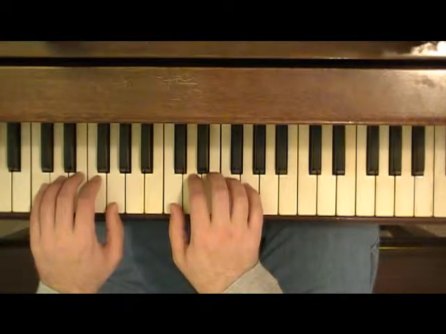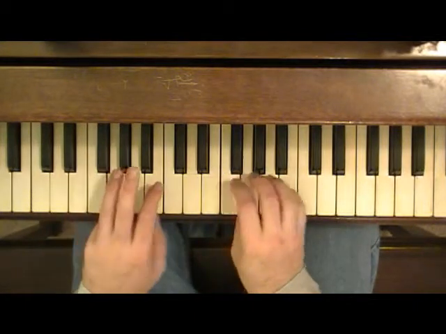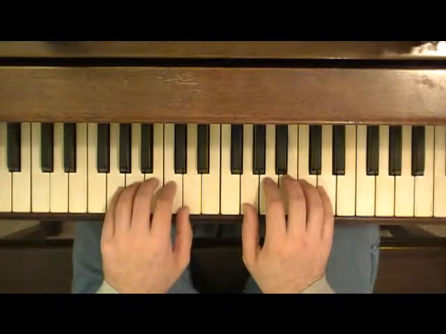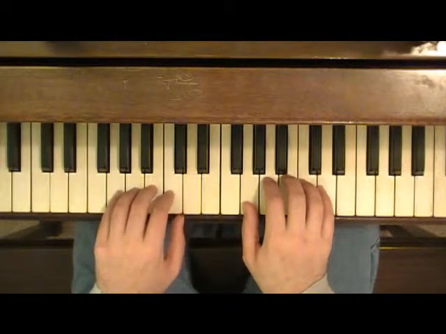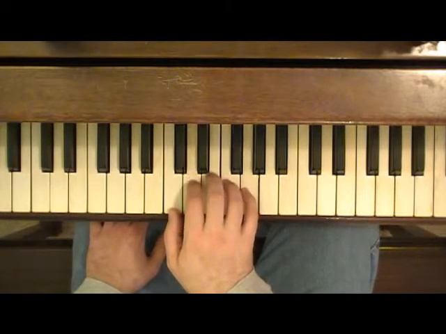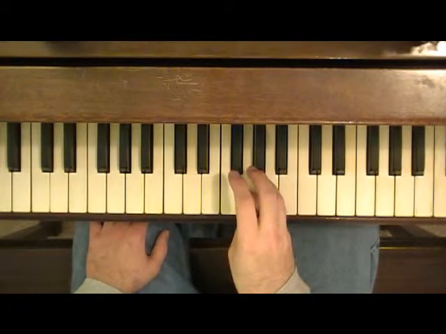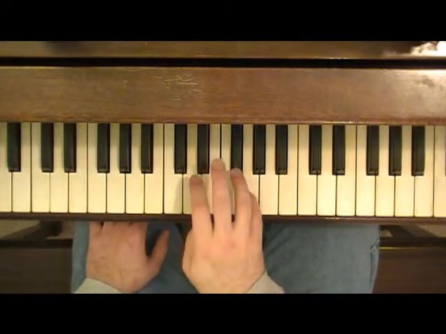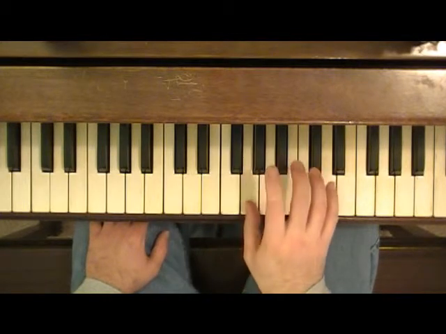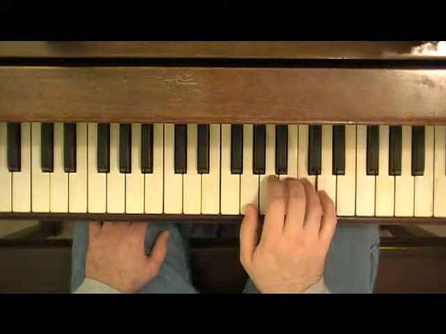Okay, now I'm going to show you a one-step process to get you into the G position. Watch this. Did you see what I did? I'll do it hand by hand. Here's my right hand C position, C, D, E, F, G. I'm just going to take my thumb and put it on G. So I'm going to exchange it with the 5 finger, the pinky. Exchange and move over. So now I'm on G, A, B, C, D.